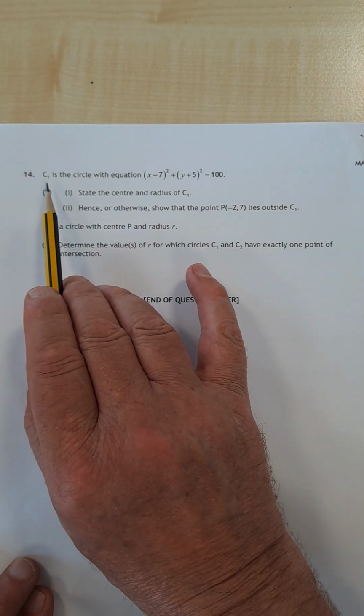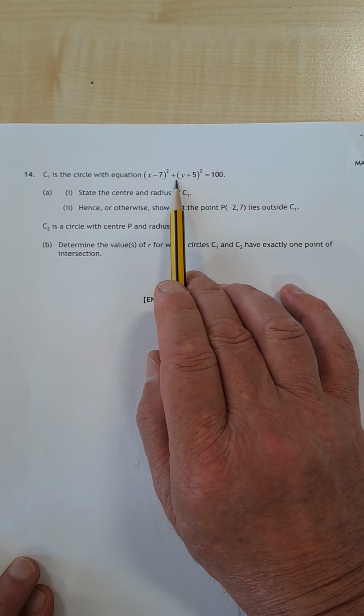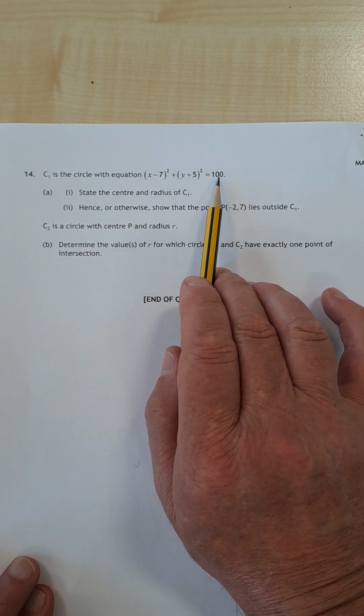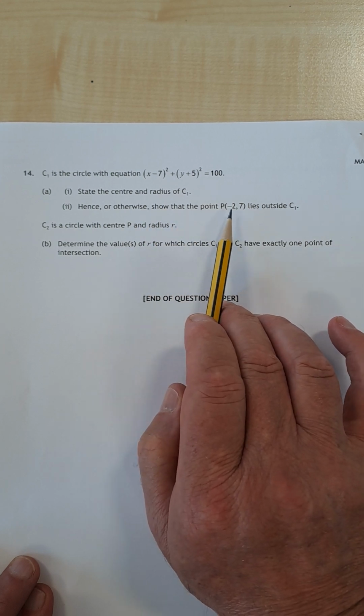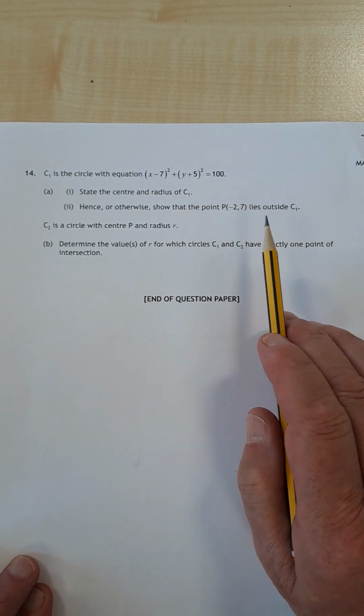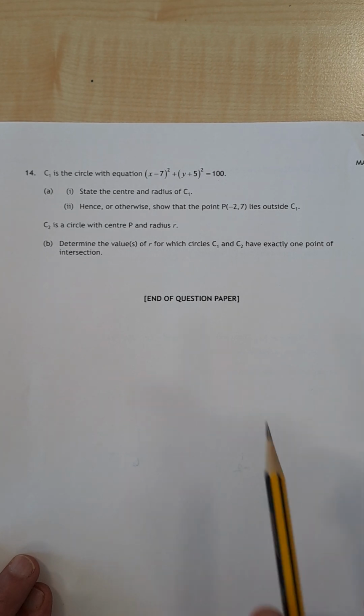Question 14, where you have circle C1, a circle with equation (x - 7)² + (y + 5)² = 100. We have to state the centre of C1 and hence or otherwise show that the point (-2, 7) lies outside the circle C1. Okay, and we'll go on to part B in a second, but let's get part A out the way first of all.